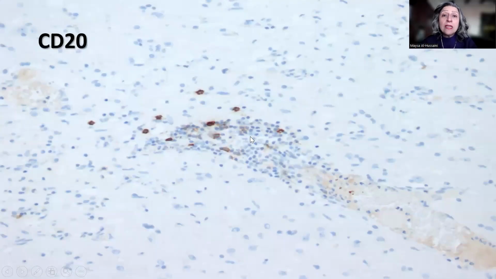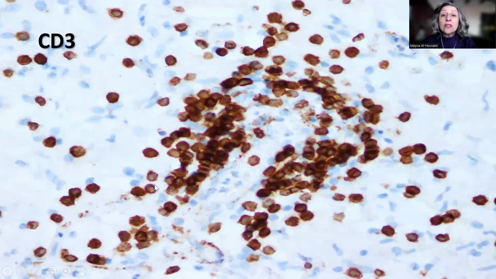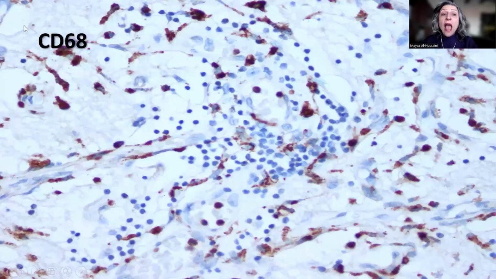Now, importantly, on immunohistochemistry, CD20 barely showed some CD20 positive cells, and this is on higher power magnification around the vessels. But what was really important is that the vast majority of lymphocytes around the vessels were CD3 positive, and the CD68 would really highlight the cytoplasm of the rod cells.